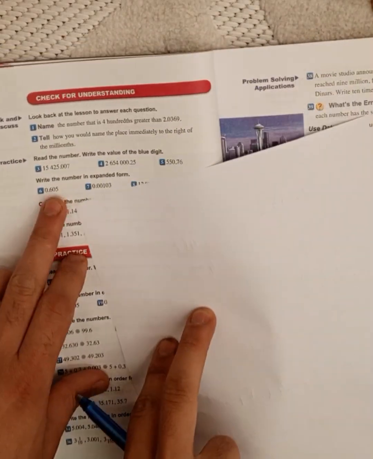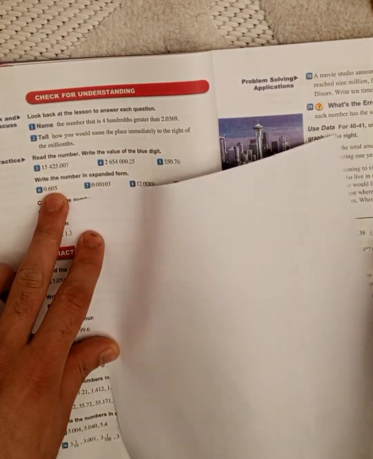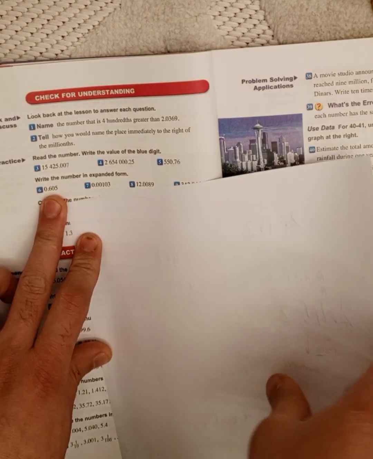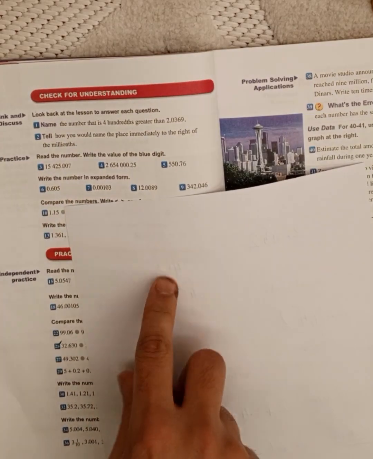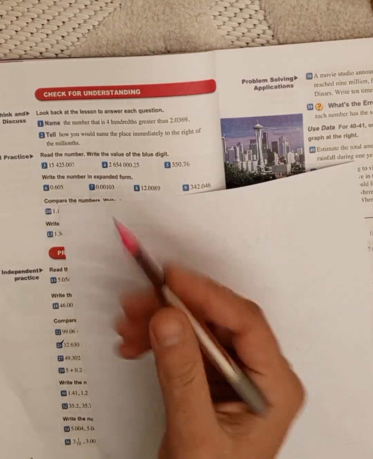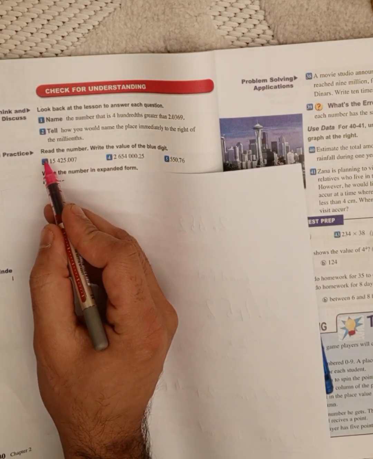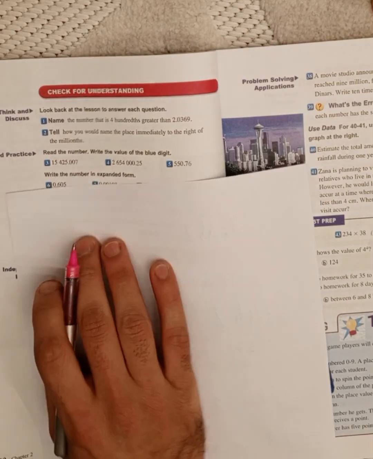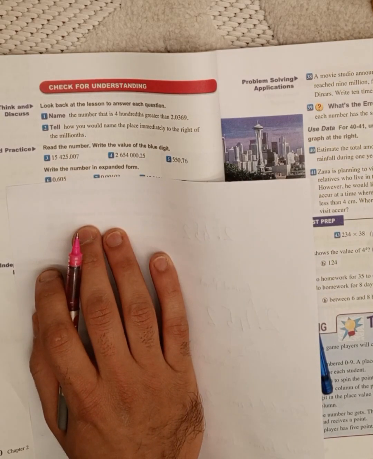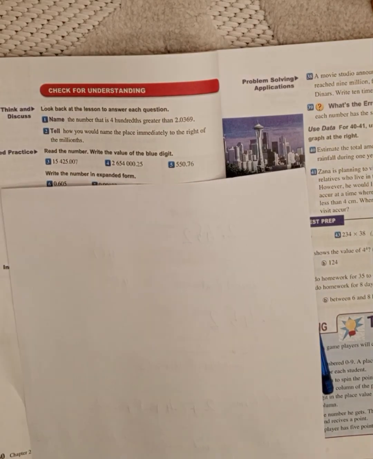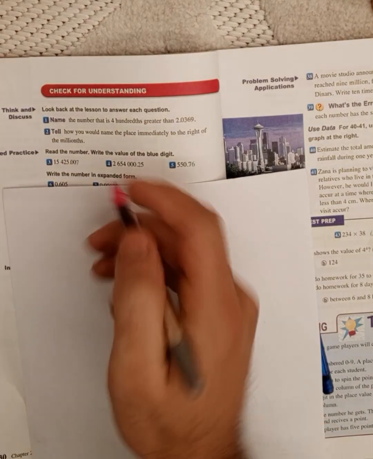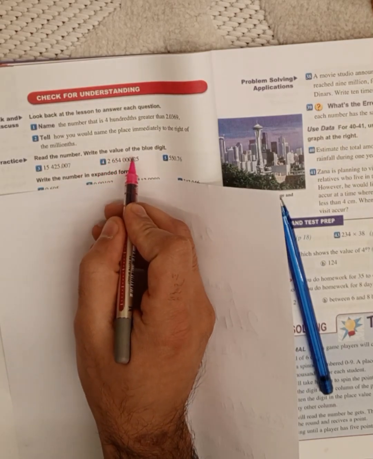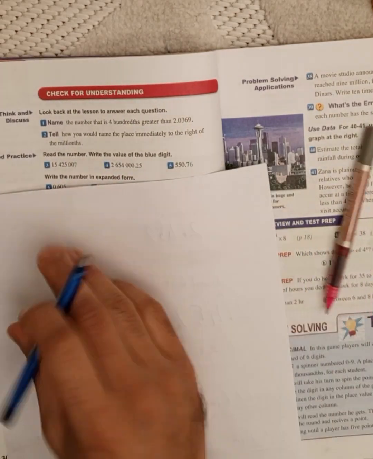Okay. Question 3. Read the number, write the value of the below digit. We say that expanded form means separating the value of each digit. So the question says, write the value of the below digit.